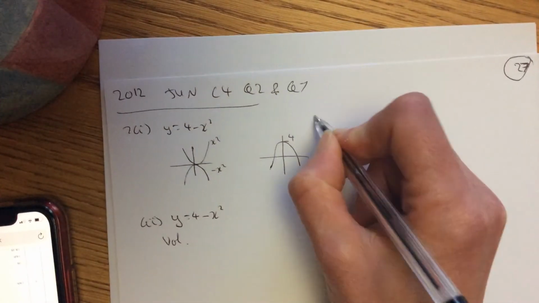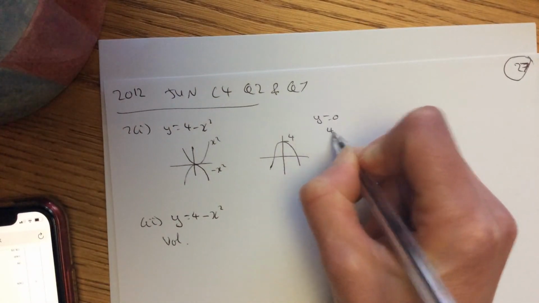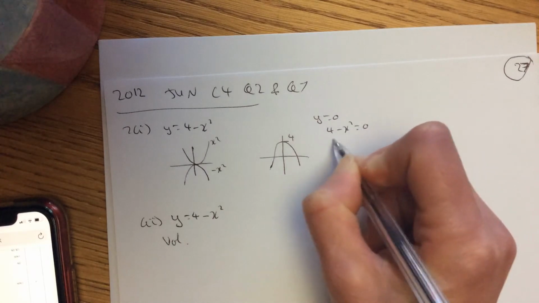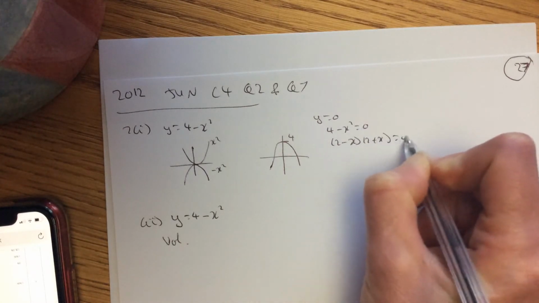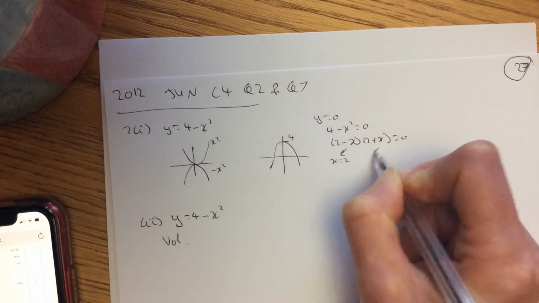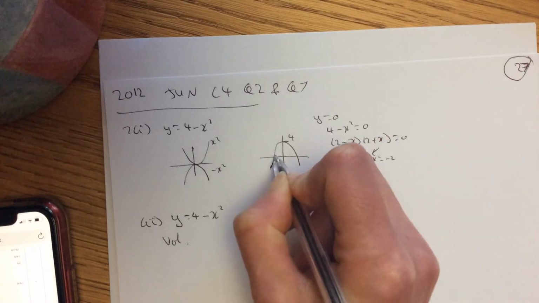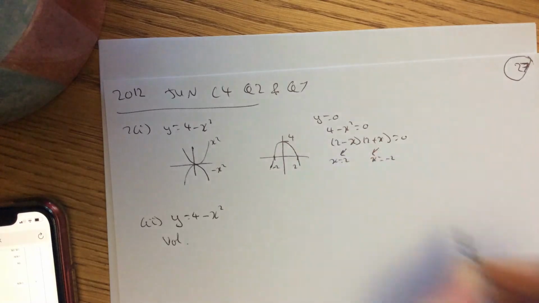Now where does it cross the axes? Put y to be 0. So 4 minus x squared is 0. That's a difference of 2 squares. So you can see it crosses at x equals 2 and x equals minus 2. So minus 2 and 2.